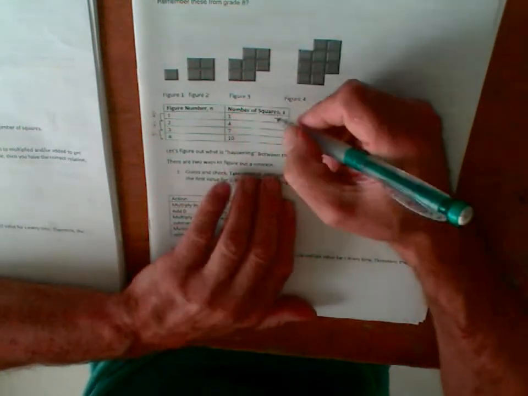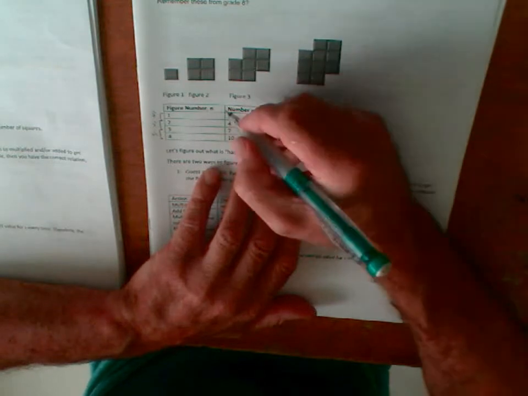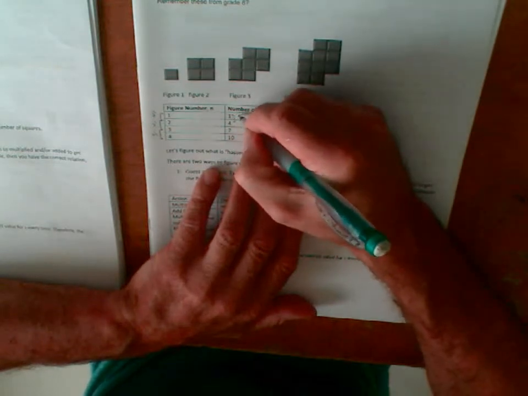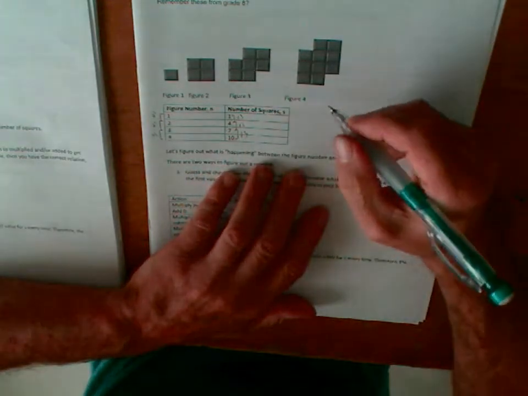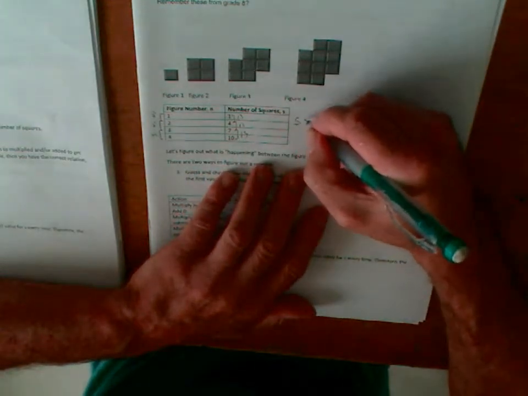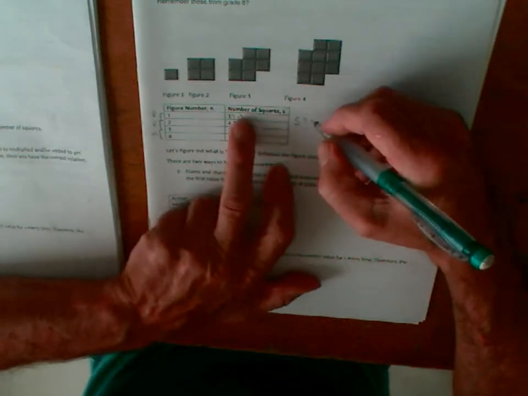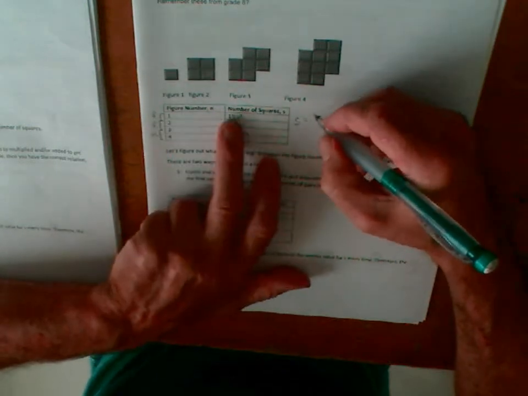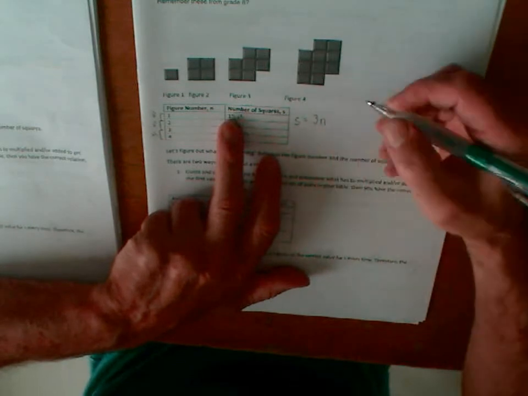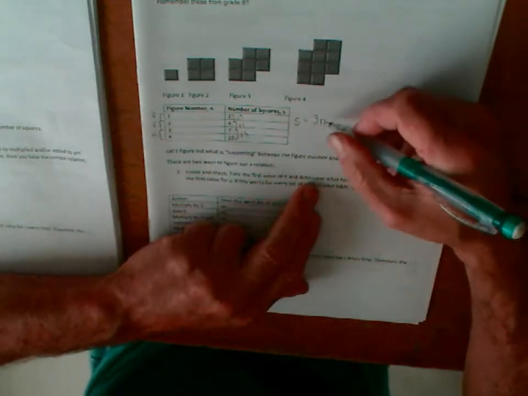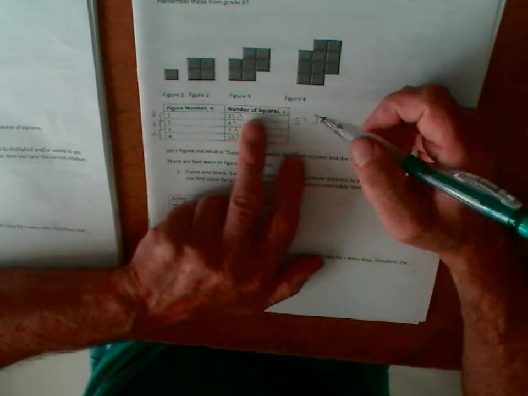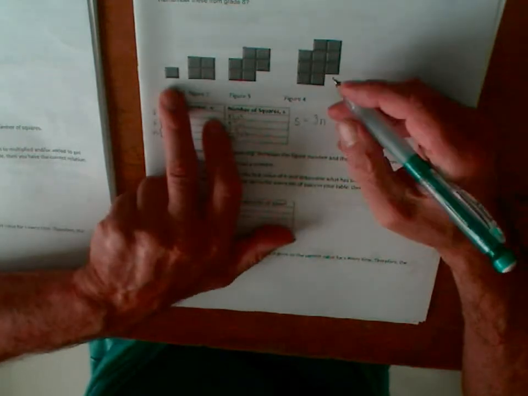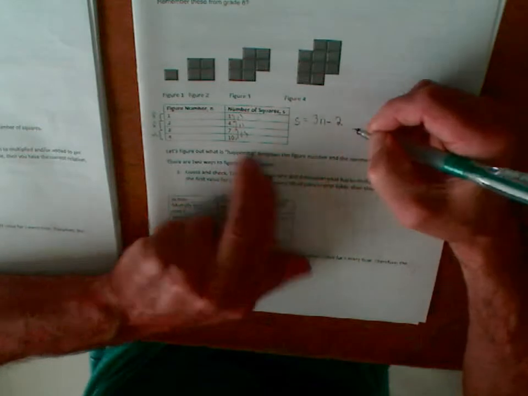Let's see what's happening between the numbers for the number of squares, or the s. 1 to 4, we're adding 3. 4 to 7, we're adding 3. And 7 to 10, we're adding 3. So this relation is going to be s is equal to this number divided by this number. 3 divided by 1 is 3n. Now we need to figure out, are we going to be adding 2, subtracting 2, adding 5? So 3 times n, 3 times 1 is 3. Take away 2 gives us this 1.